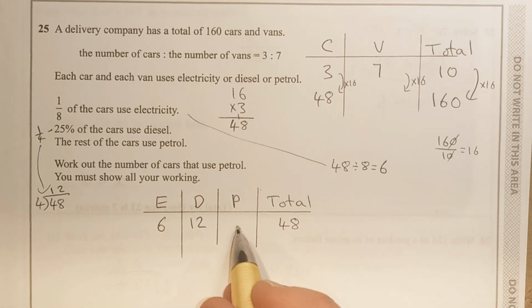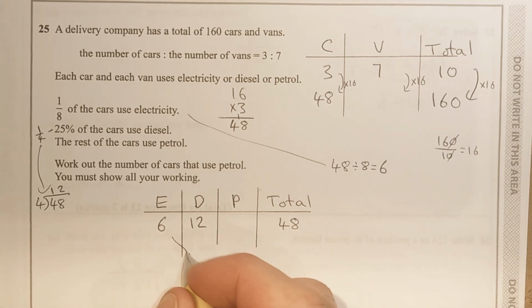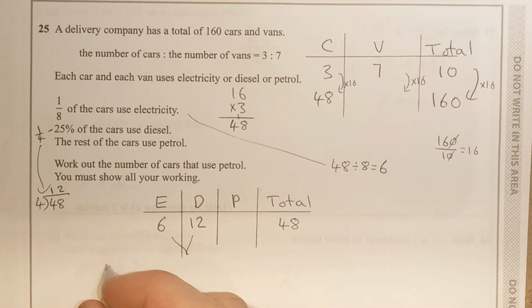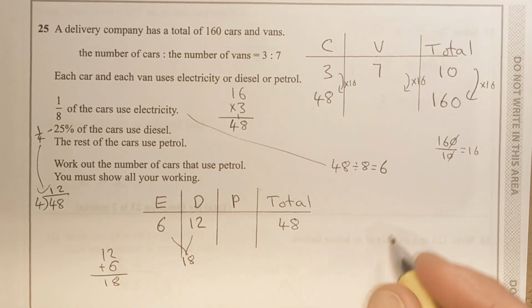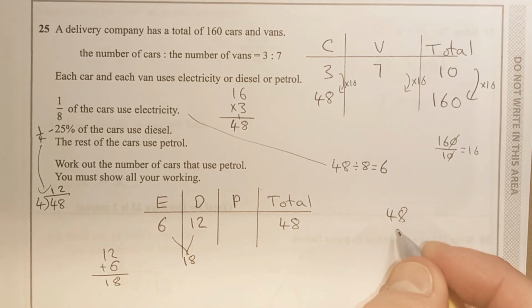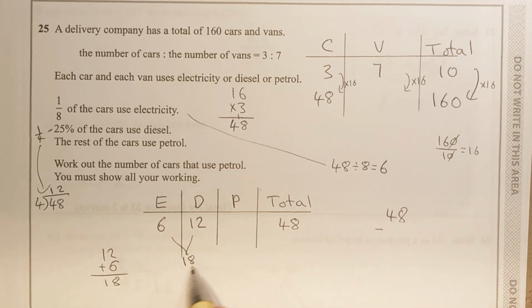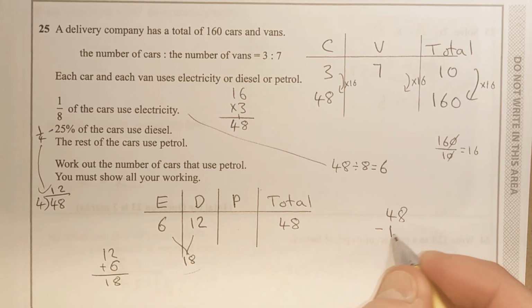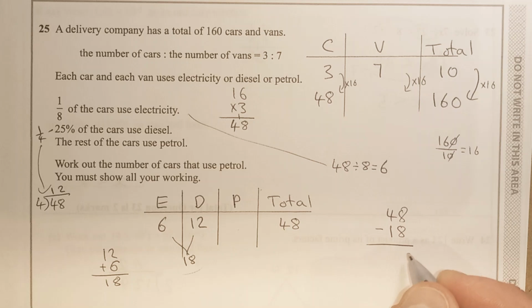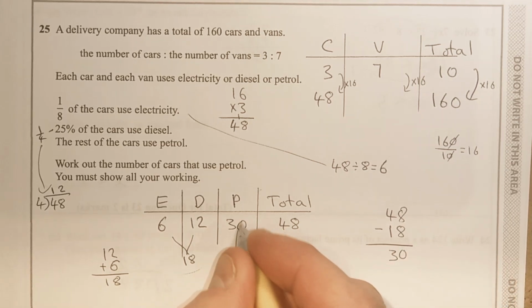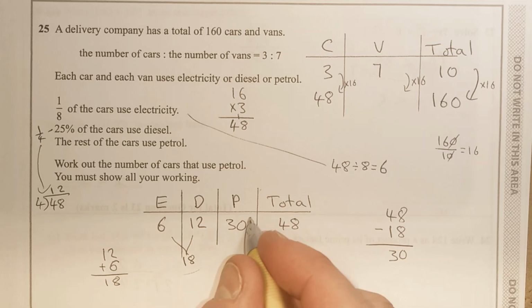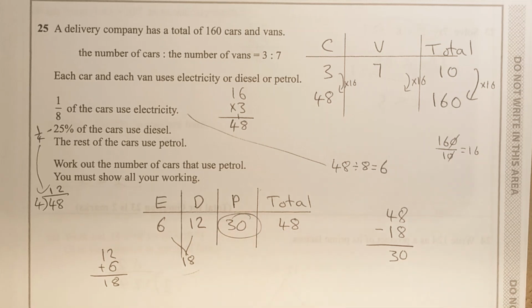So the petrol cars must be whatever's left over. Well, electric plus diesel, 6 plus 12, we've got 2 plus 6 is 8, 1 plus nothing is 1. So this is 18. So the petrol cars must be the total minus the electric and diesel. 8 minus 8 is 0, 4 minus 1 is 3. So we must have 30 petrol cars. That's what we've been asked to work out.